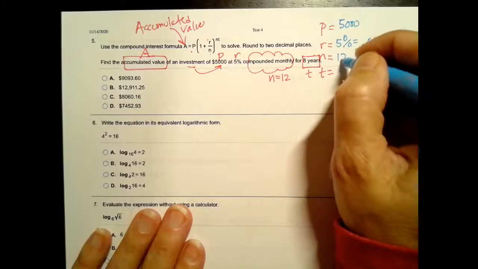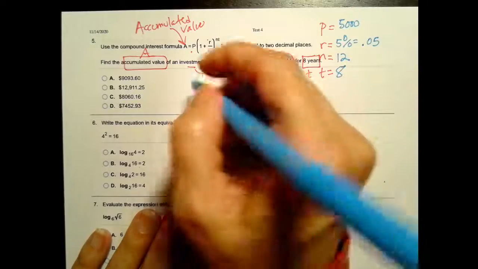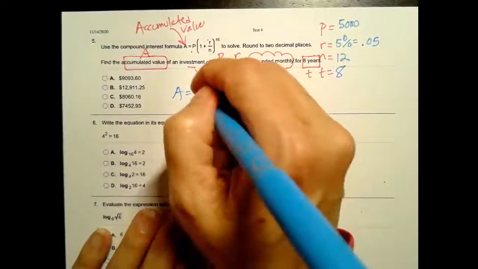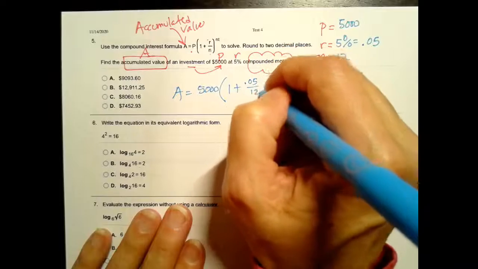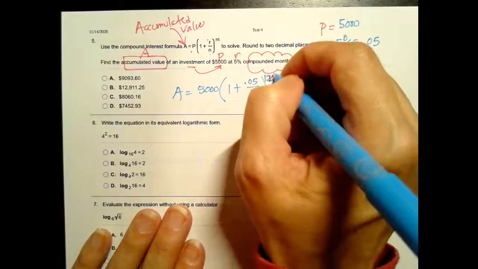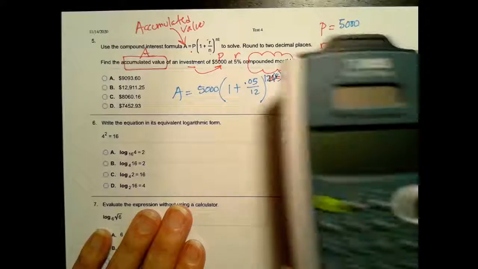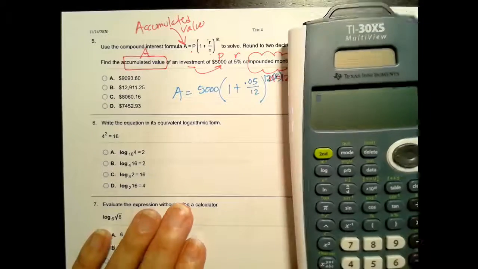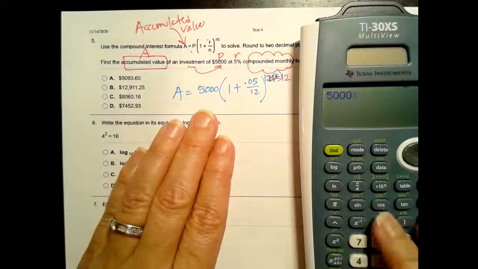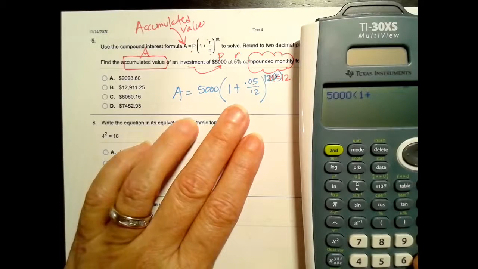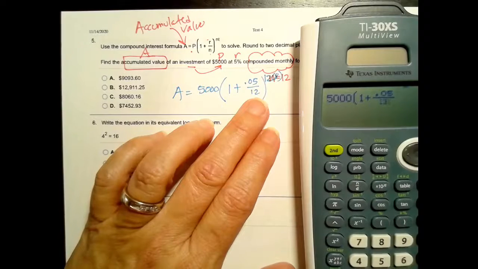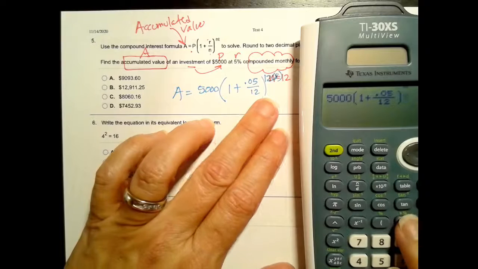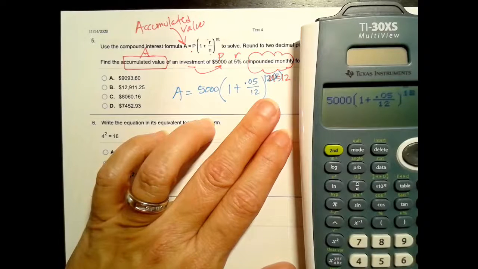N, compounded monthly, would mean 12. And T would be 8. So A equals 5,000 times (1 plus 0.05 over 12) raised to the power of 12 times 8. Okay, so plugging that into my calculator: 5,000, parentheses, 1 plus, and then I see a fraction, so I use the fraction button, 0.05 over 12, toggle out, close your parentheses, raise to the power, and then 12 times 8, and hit enter.